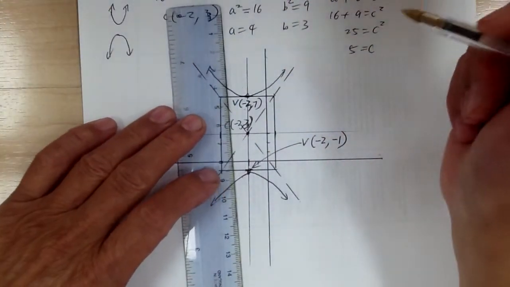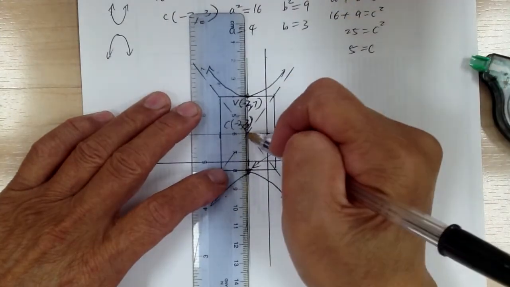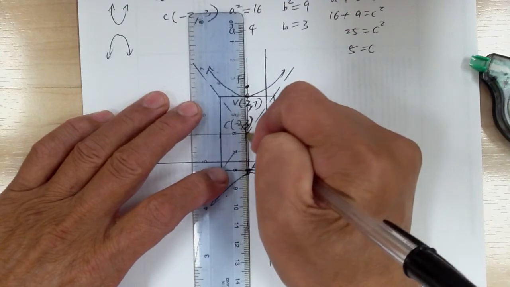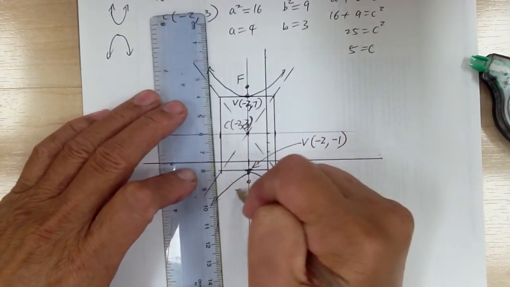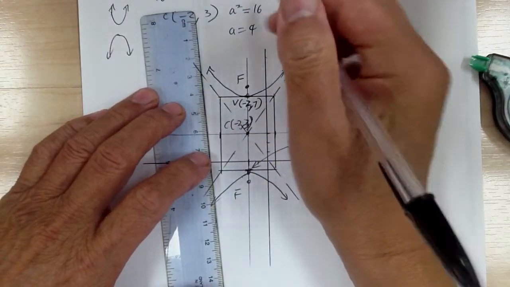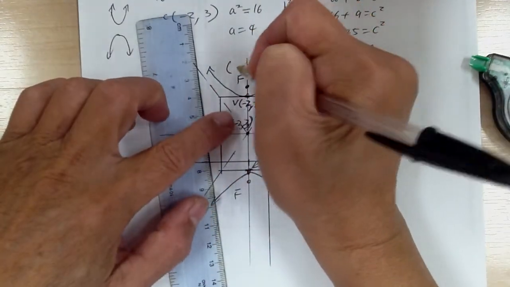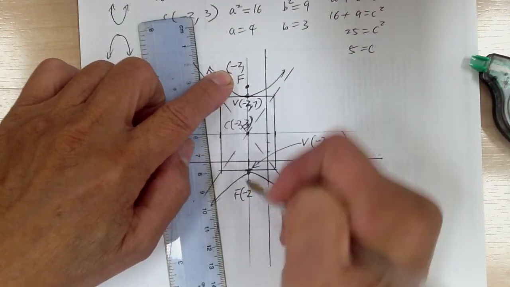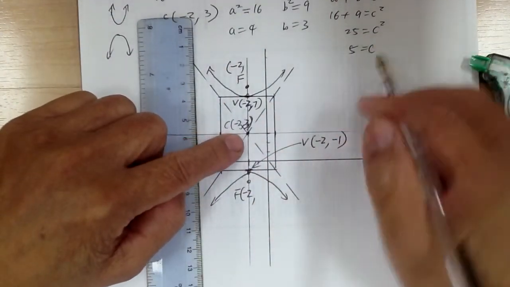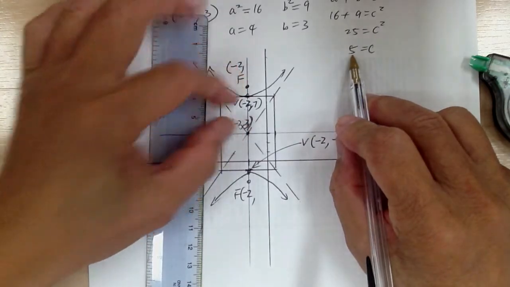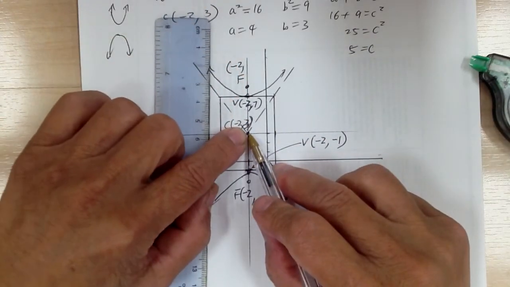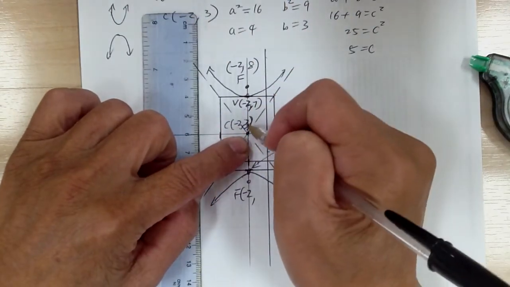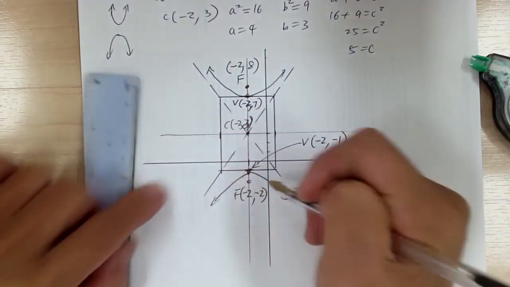Okay, next you have to get the foci. Again, everything starts from the center. So you have to go up and down by 5. The x will stay the same when you go up and down. So now c equals 5, so this distance is 5. You start at 3. You go up 5, that will give you 8. Start at 3, you go down 5, so that means 3 minus 5 will give you negative 2.